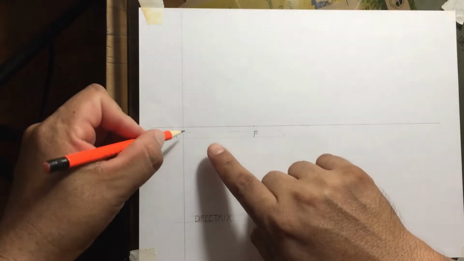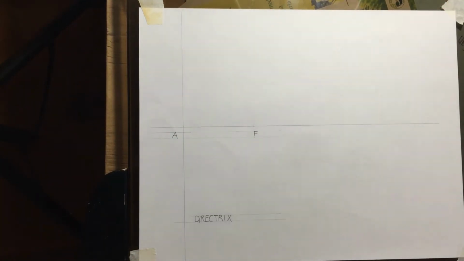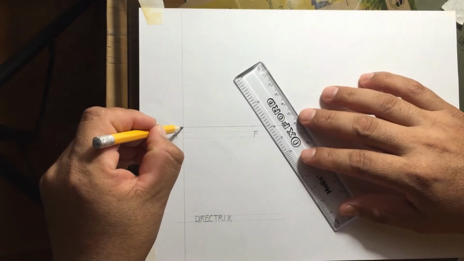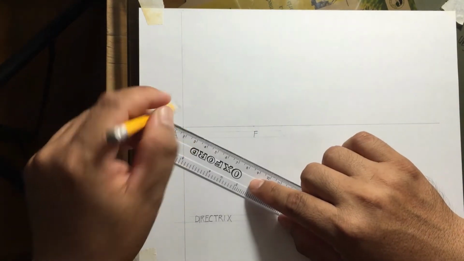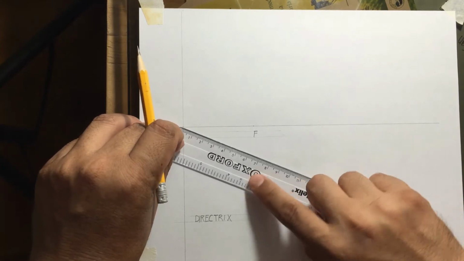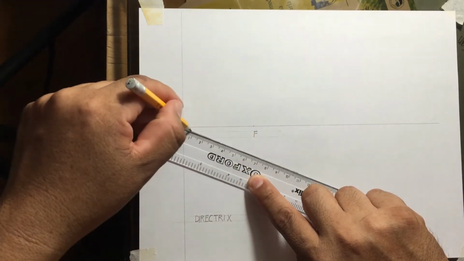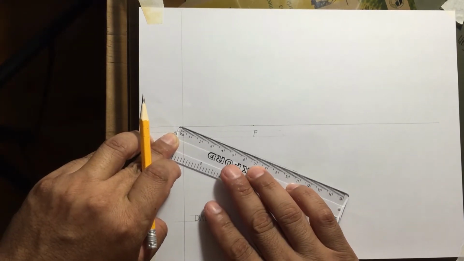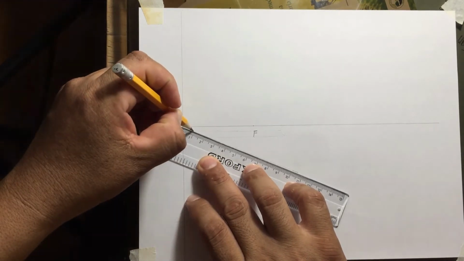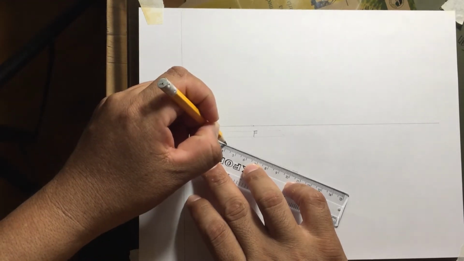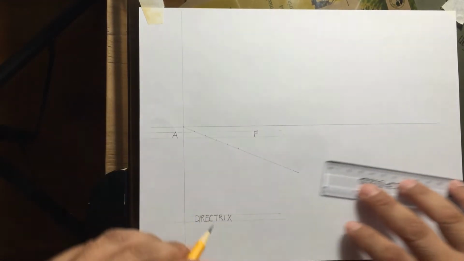Okay, directrix. So what do we do now? We want to divide point A, line AF into 5 equal parts. So we'll extend the line, any angle, I'll use it this way, any angle, any distance at the moment. Okay, 5 equal parts. Given that it's 5, I'll use every 10 millimeters. 1, 2, 3, 4, 5. 5 points.